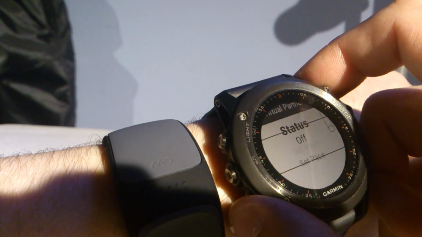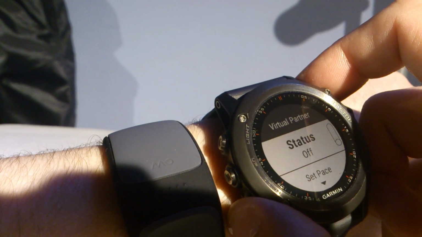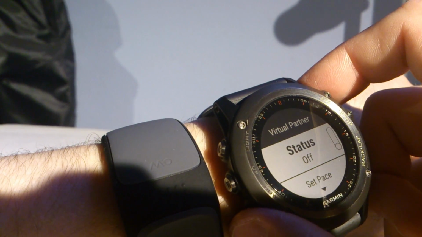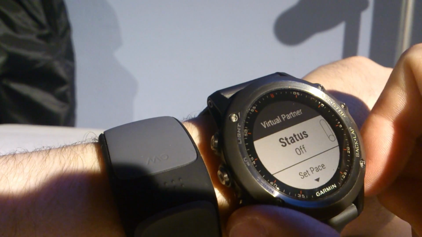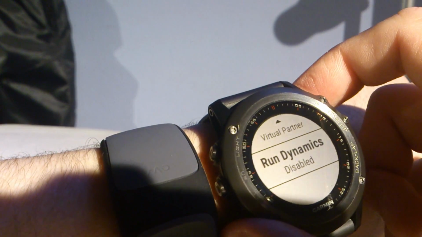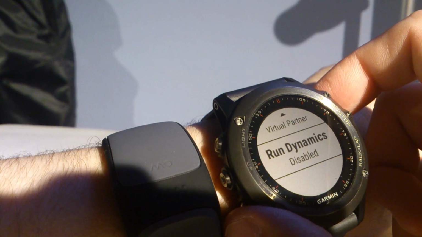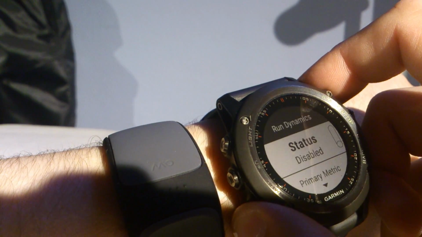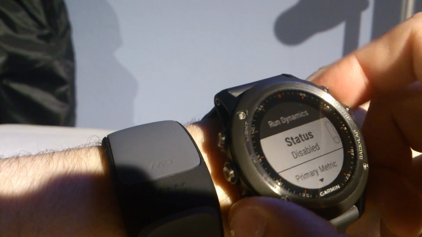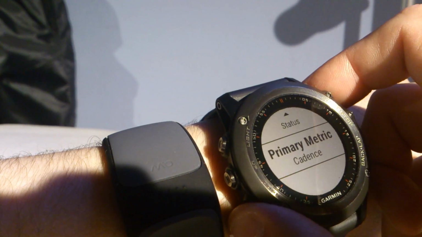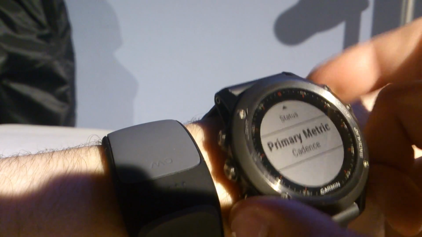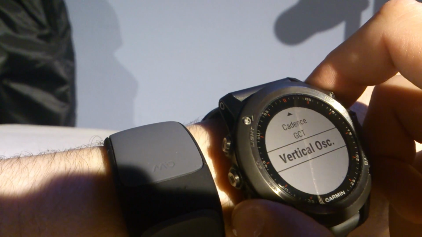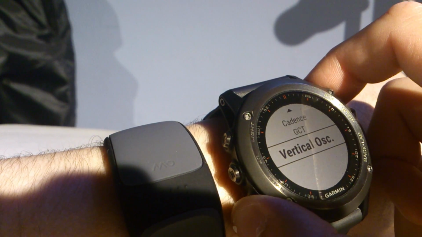virtual partner, I did not try this option, but looks like it's something like placekeeper. Run dynamics, I also did not try. We can disable or enable it, and choose primary metric for this. This is available options.